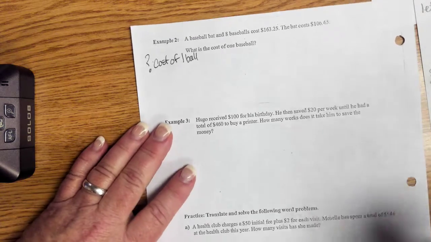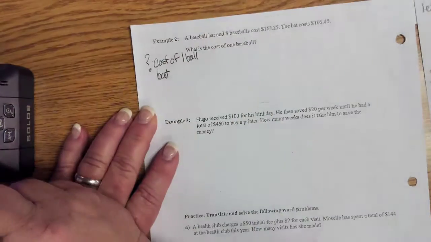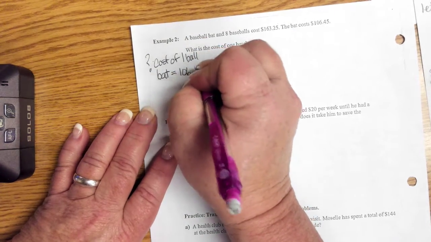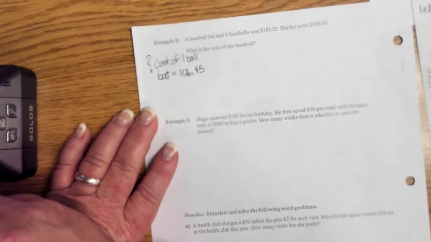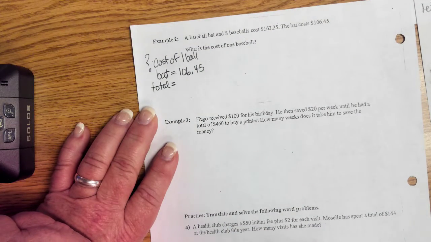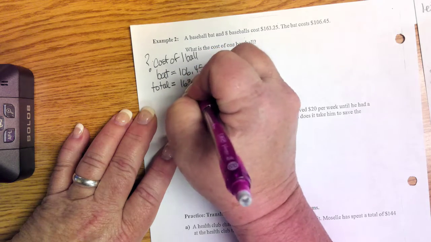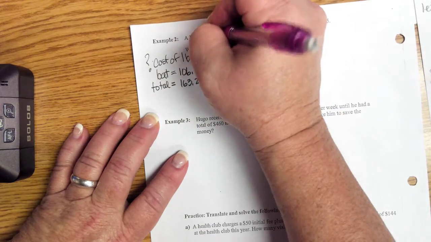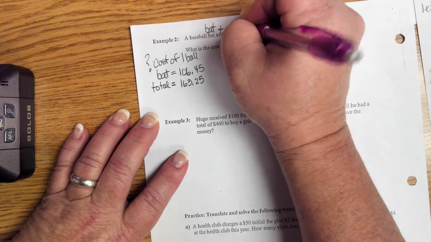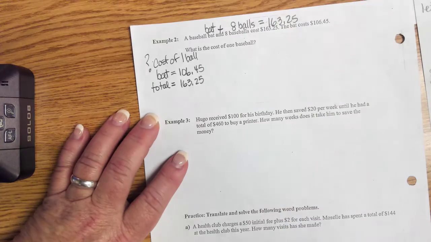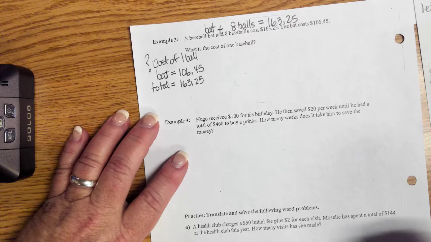Okay? All right, so, what do we know? A bat costs how much? $106.45. Okay? And the total was what? $163.25. So we know how much, and they only got one bat, right? Because up here it tells me a bat plus 8 balls equal $163.25, doesn't it? That's what that sentence up there says.